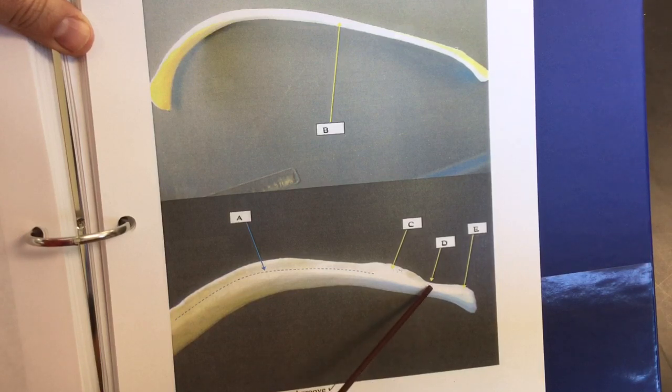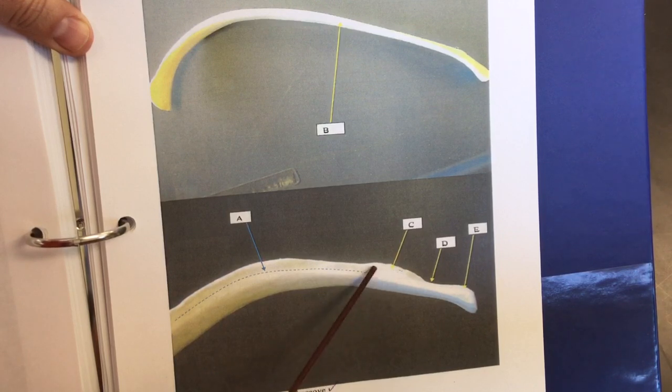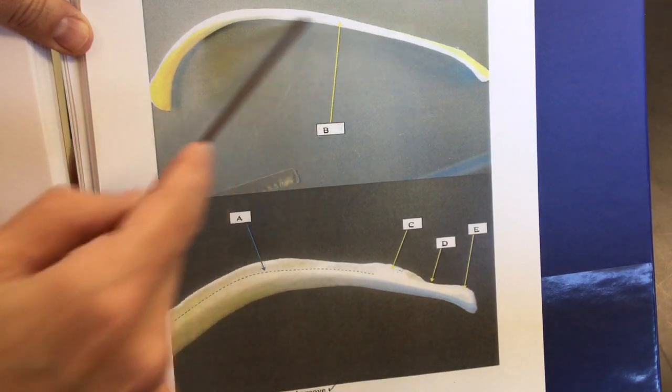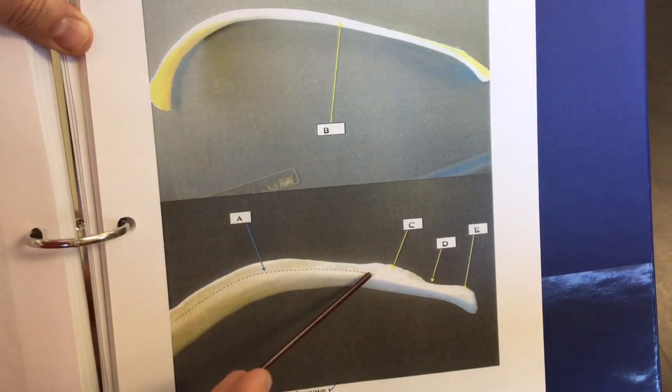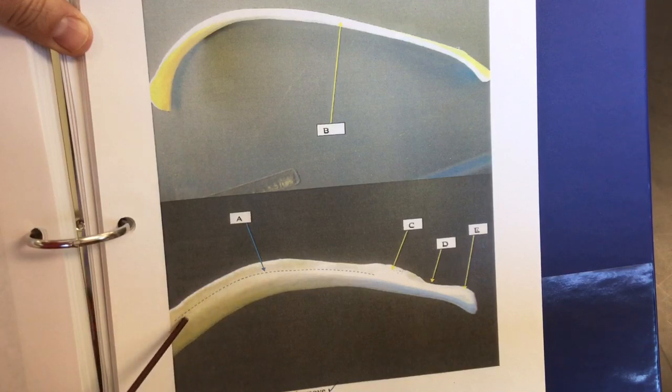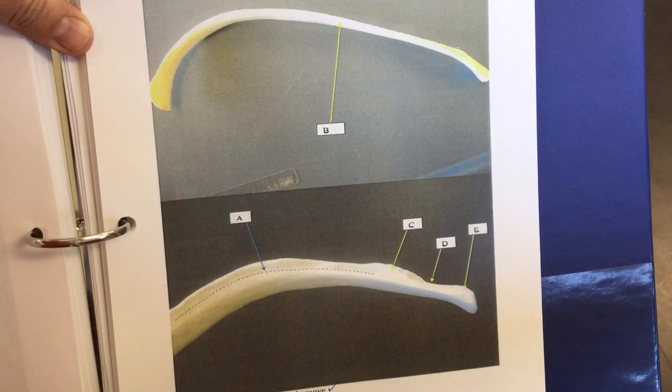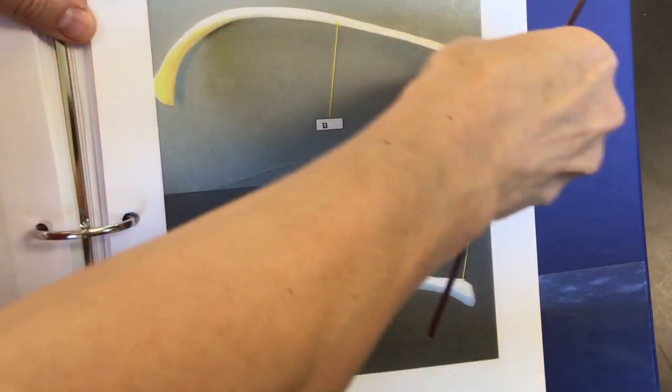This part is called the neck, which makes sense. Then it protrudes out again. That's called the tubercle. We've seen that word before. This is the tubercle of the rib. This whole thing right here is the body of the rib, and then we're going to see in lab that there's a little indentation line here, and that's called the costal groove. Those are the parts of the rib.